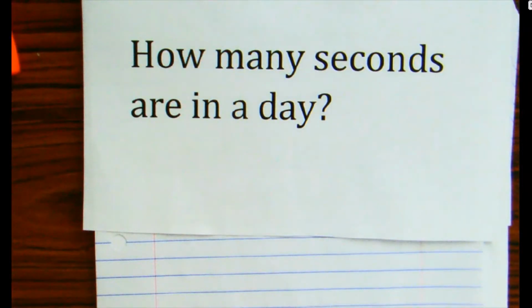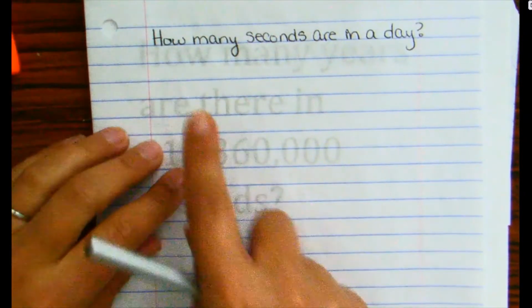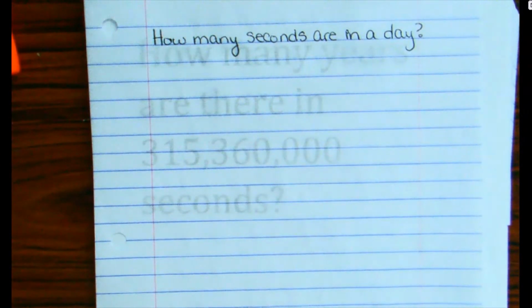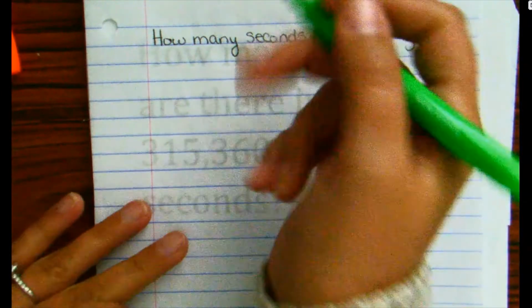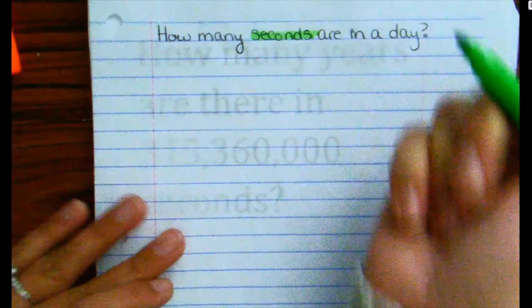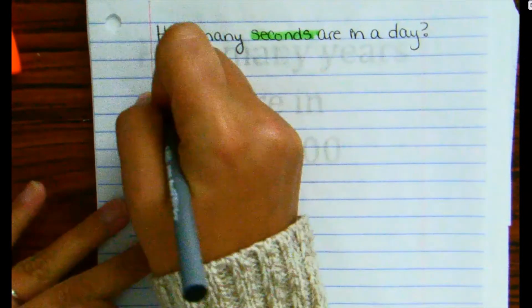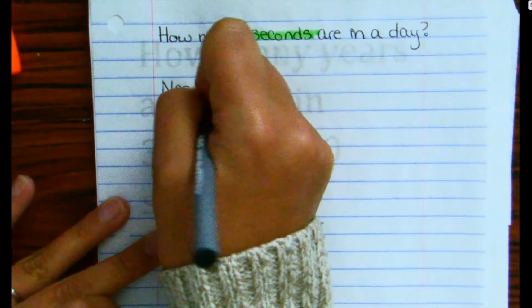Okay, let's solve a problem together. Let's solve how many seconds are in a day. So the first thing I would do is write down my problem. How many seconds are in a day? Then I can take my highlighter. I'm going to choose green, and I'm going to highlight what I'm looking for. I'm looking for seconds.